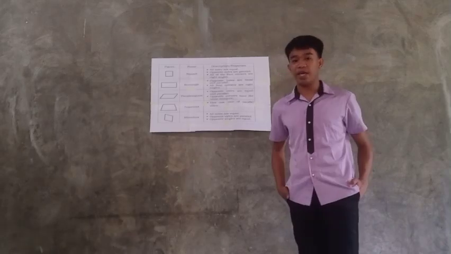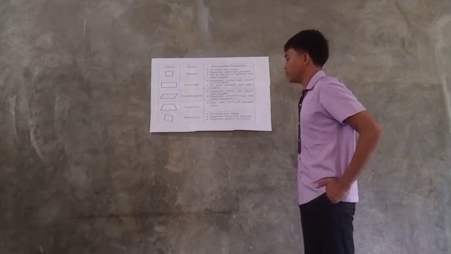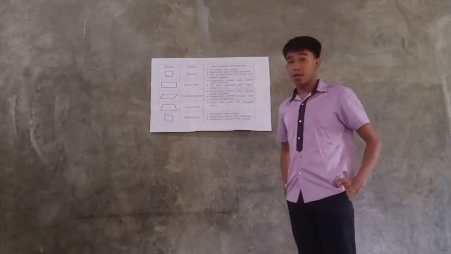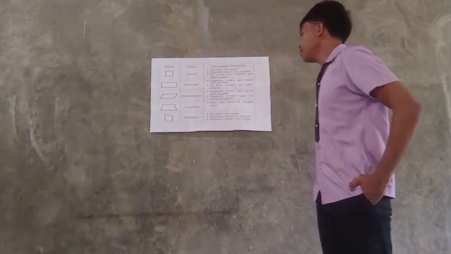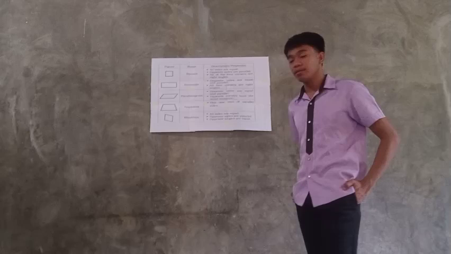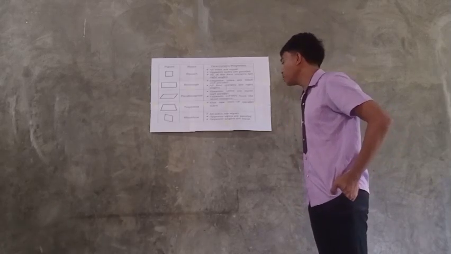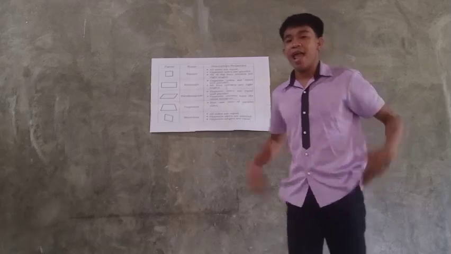Now, for the last figure, what do you call this one? Okay, very good. This one is called the rhombus. The properties of the rhombus are that all sides are equal, opposite sides are parallel, and opposite angles are equal.